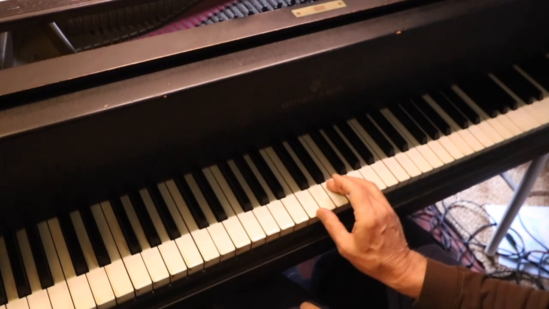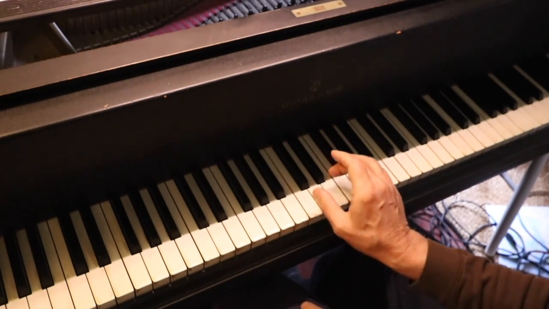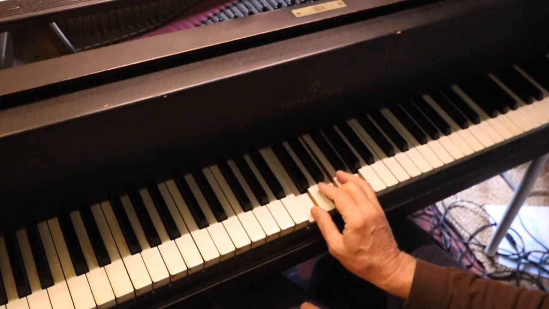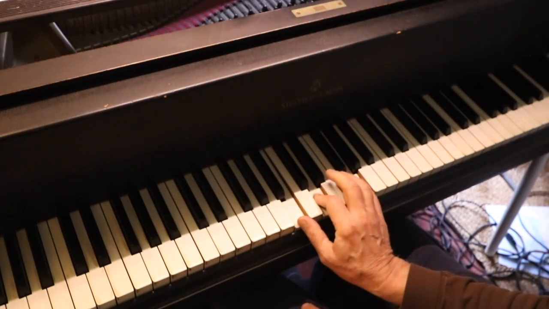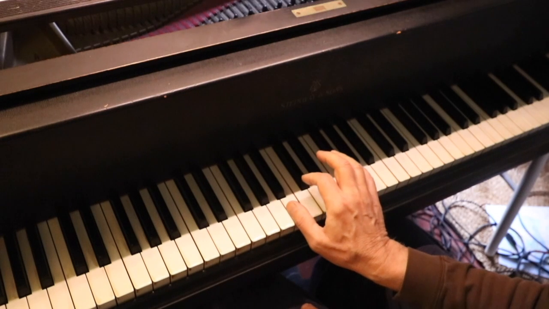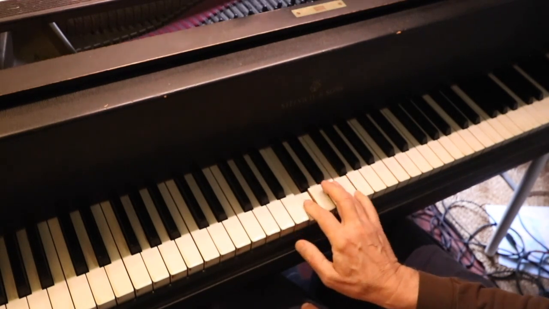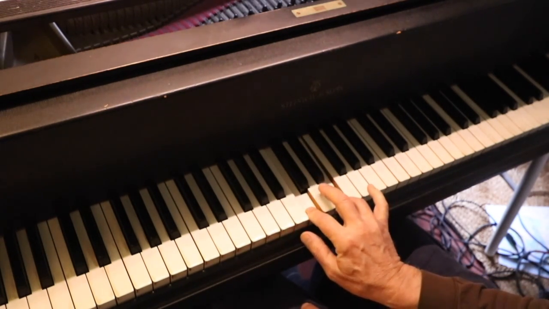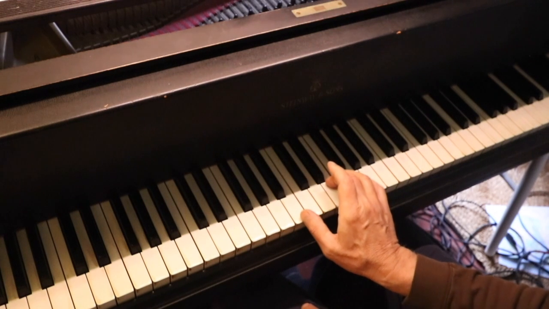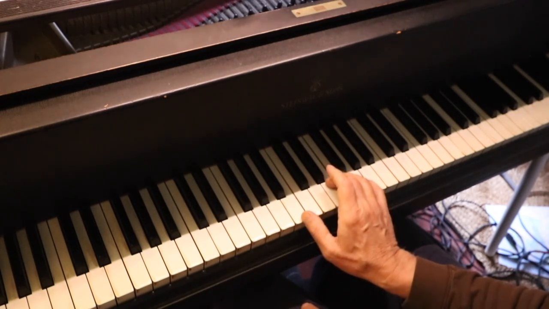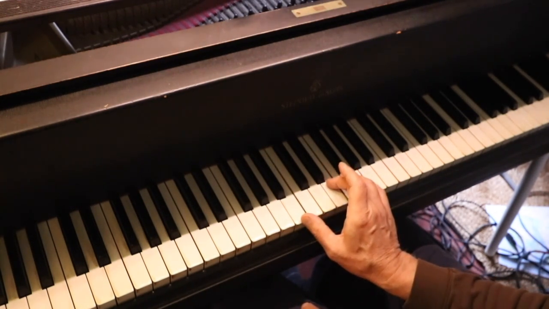You already know how to do the primary chords. We're doing C, then G, then F, then C. Then when I do this one, it's going to be E minor.